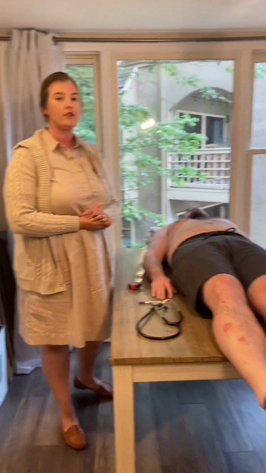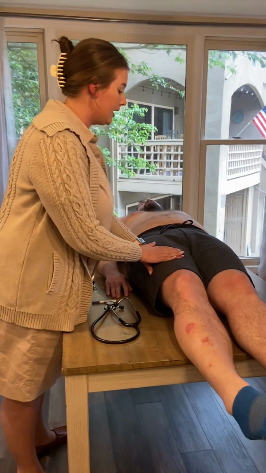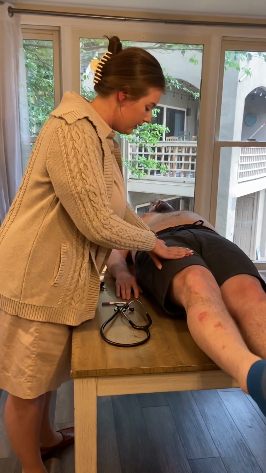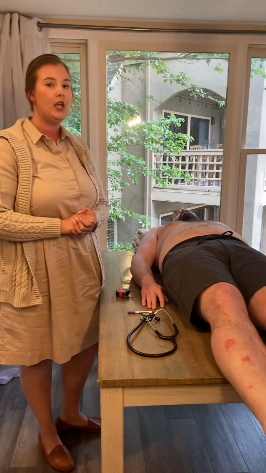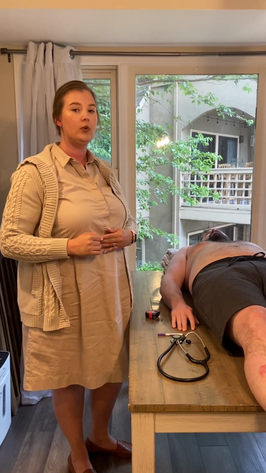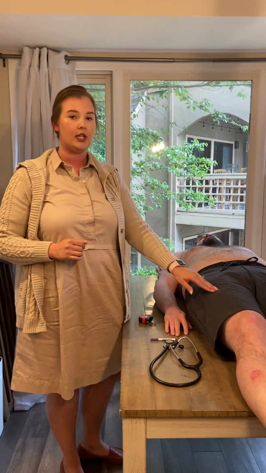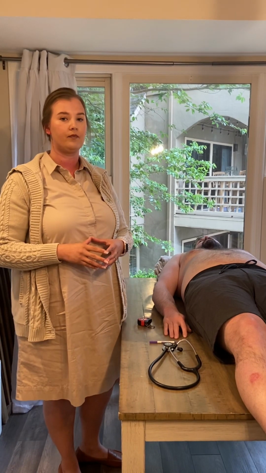Next, I'll assess for psoas sign. I want you to resist against my hand by lifting your leg. Okay, did you feel any pain? No. A positive psoas sign would be if the patient felt pain in the right lower quadrant as I pushed against their right leg. This would suggest appendicitis.